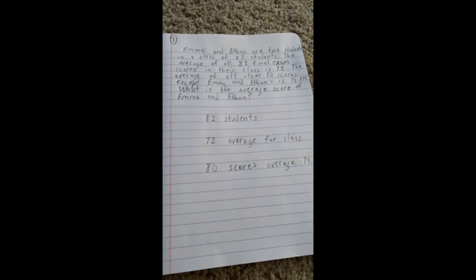I had question 1, which says, Emma and Ethan are 2 students in a class of 82 students. The average of all 82 final exam scores in their class is 72. The average of all other 80 scores, except Emma and Ethan's, is 71.875. What is the average score of Emma and Ethan?